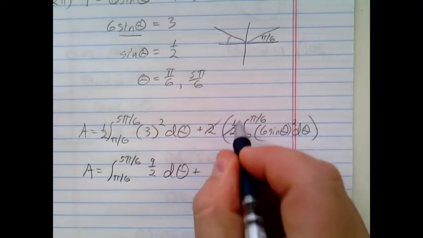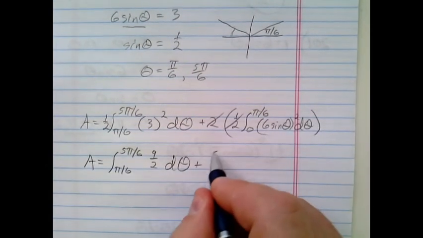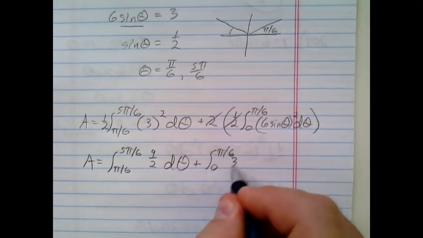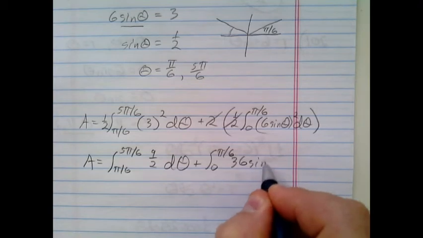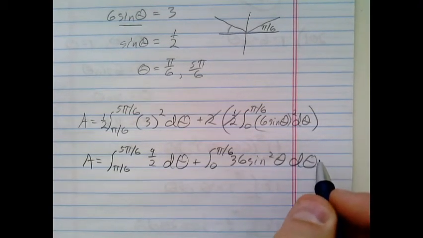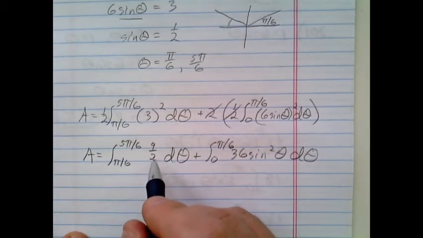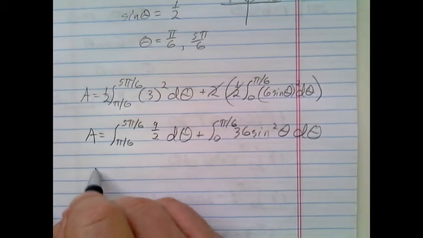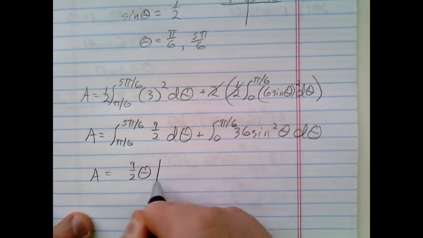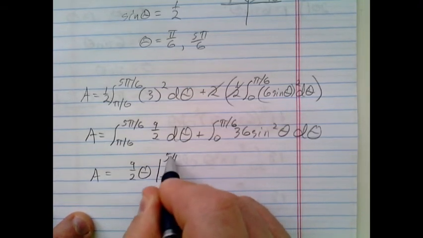Now here I can see I got a little cancellation going, and I'm going to have an integral from 0 to pi over 6 of 36 sine squared theta d theta. Okay, now that becomes 9 halves theta. So 9 halves theta evaluated from pi over 6 to 5 pi over 6.